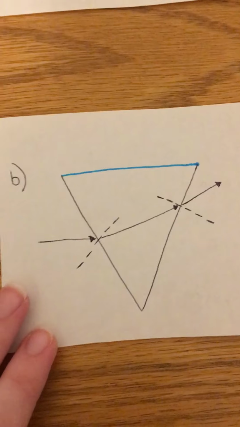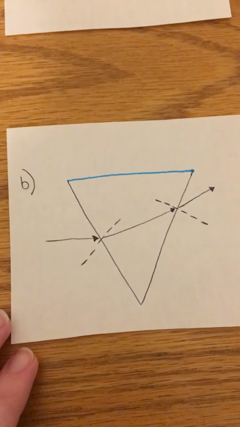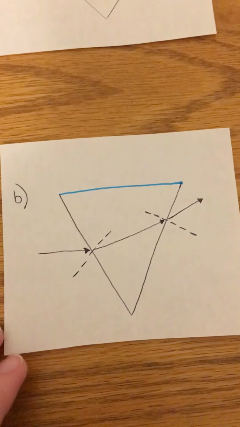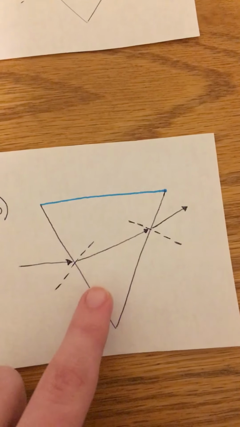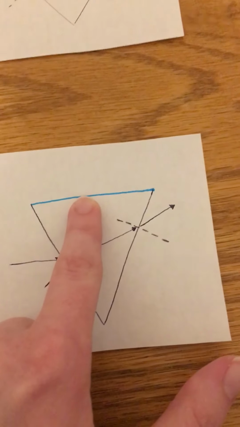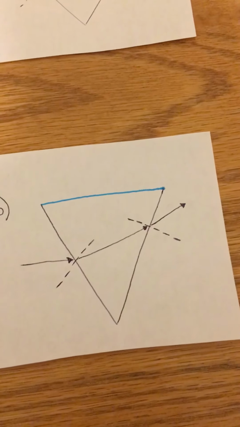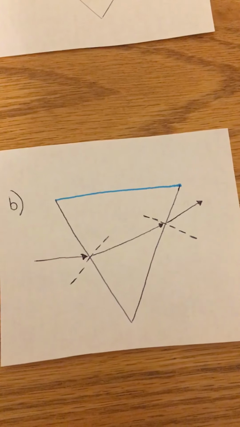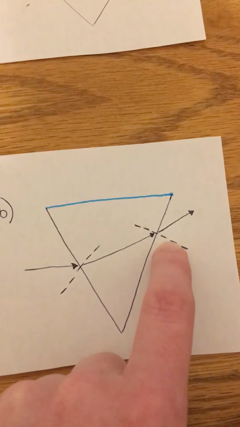And then for part B, here's my ray diagram. So if you fill the container to the top, the laser beam will traverse the container without hitting the upper water-air interface. As you can see, it never hits up here. And the container will therefore act as a prism, and the laser beam will be deflected upwards, as you can see.